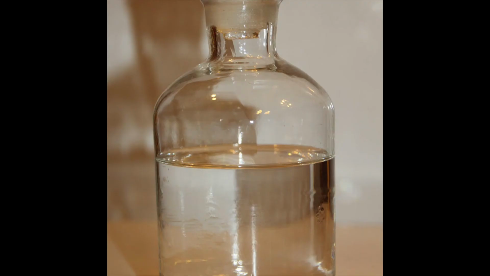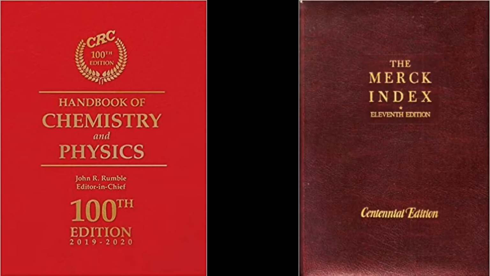And that clear liquid is representing those acetone molecules. When acetone is in huge populations, like in that clear liquid, the populations themselves take on their own personality. The personalities of populations of a molecule are the physical properties of the molecule. You can look up physical properties in reliable handbooks like the CRC handbook on the left or the Merck index on the right.